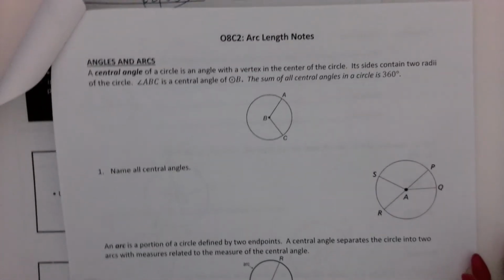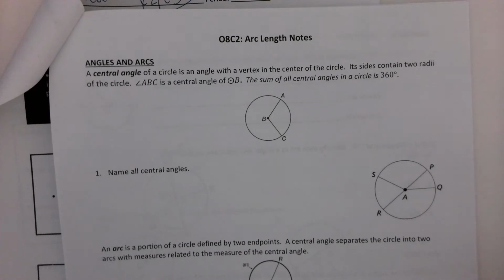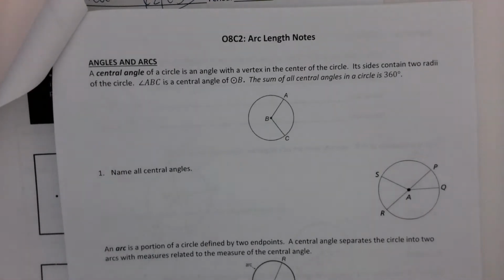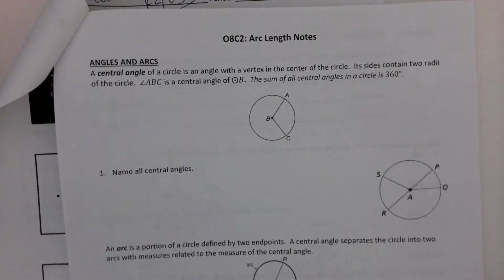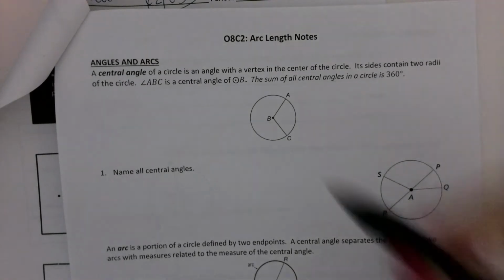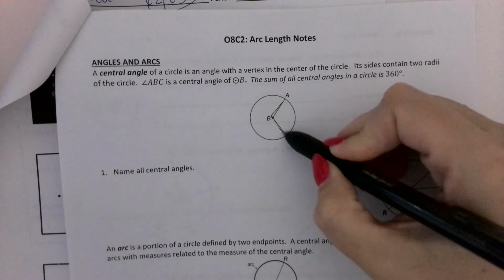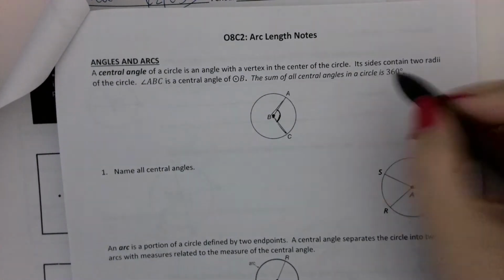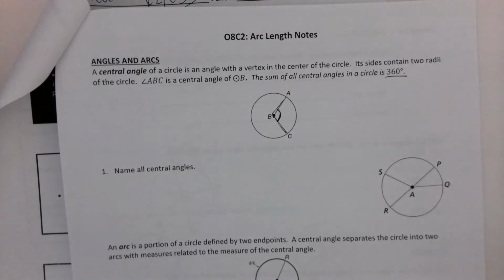All right, so today we're going to go over component 2, which is arc length. Before we can really get into arc length, we need to talk about the degree of an arc. If you remember, a central angle of a circle is an angle with a vertex at the center of the circle. So this angle right here, the center is B, so this angle is called a central angle. The sum of all of our central angles is always 360 degrees. So a circle adds up to 360 degrees.